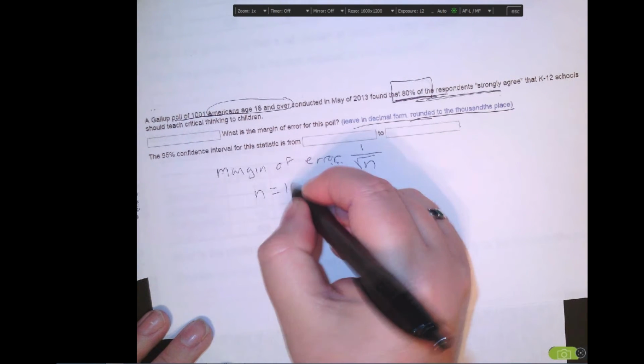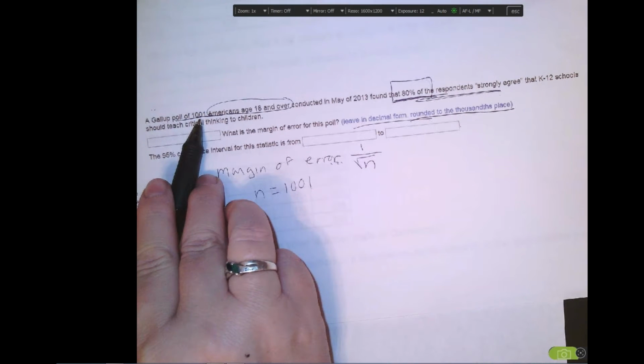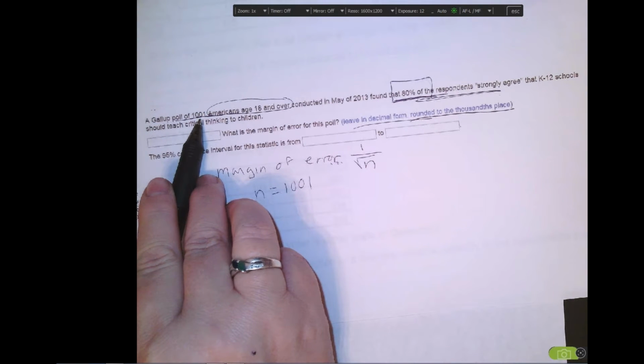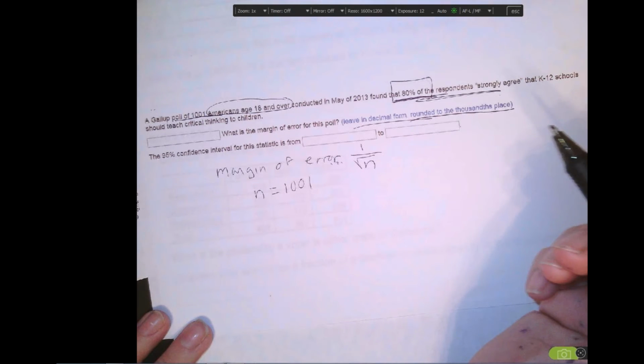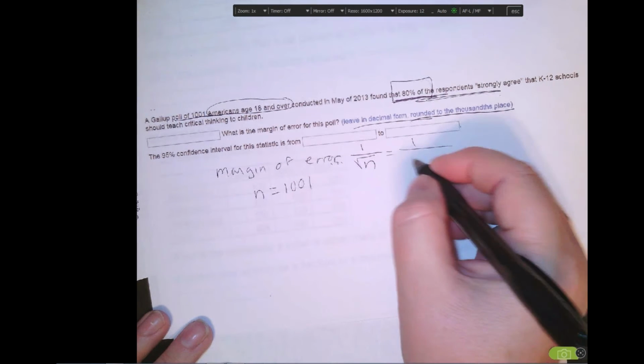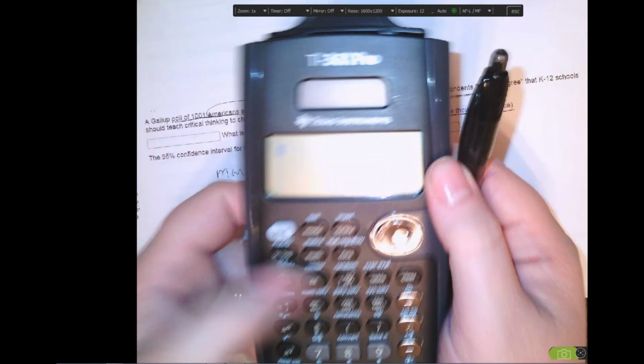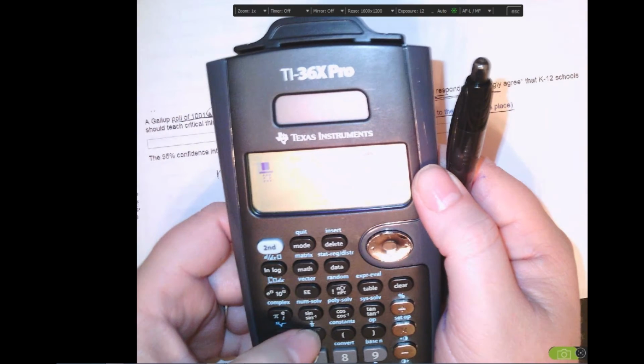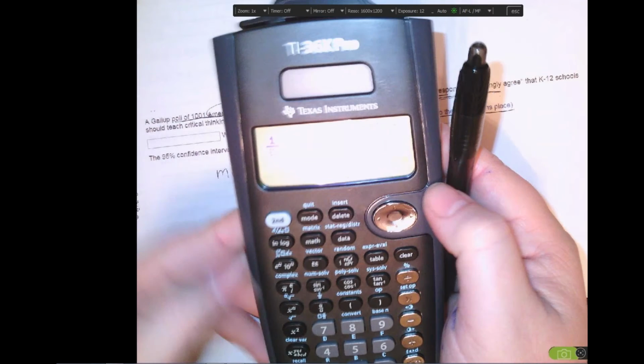N is 1,001. Okay. Gallup poll is 1,001. So we find our margin of error, 1 over the square root of 1,001. Make sure you know how to do this in your calculator because it is on the test. Shall arrow down.